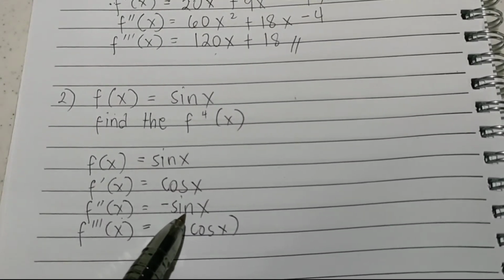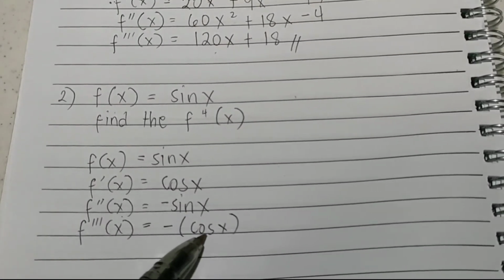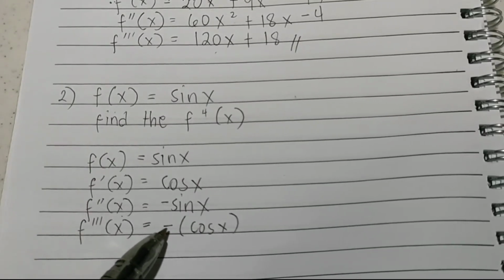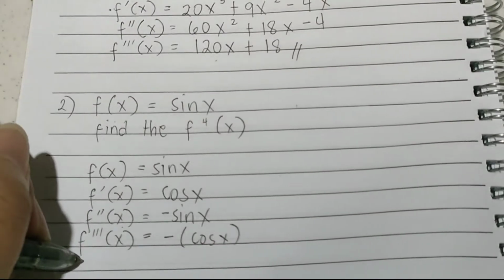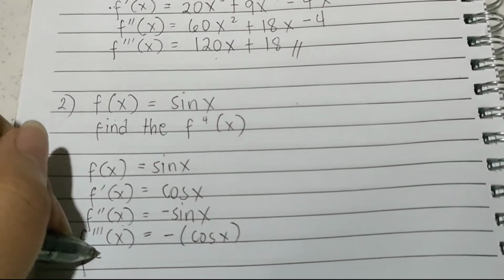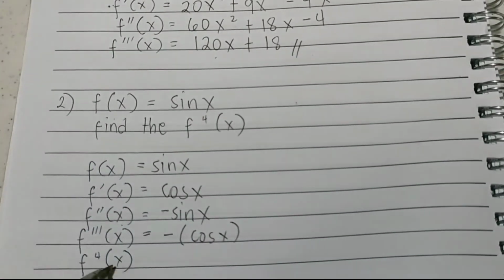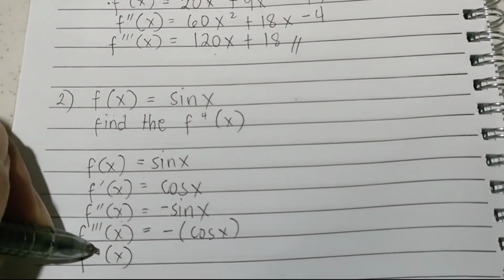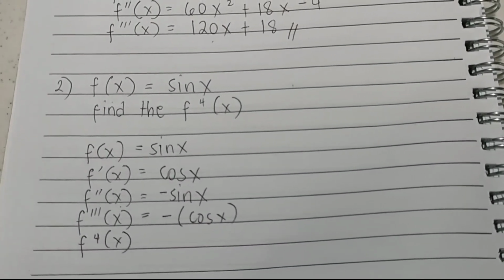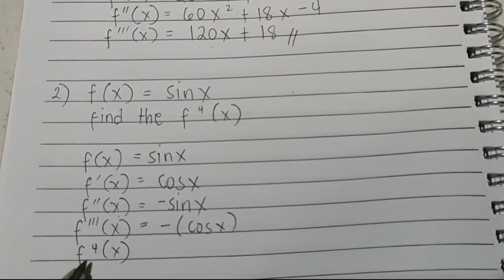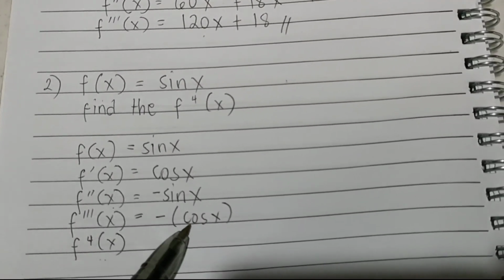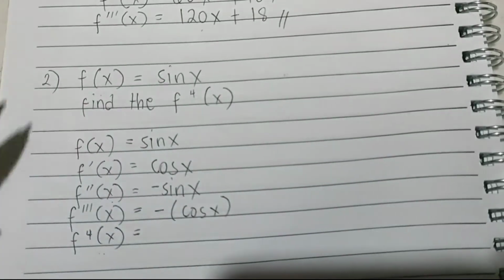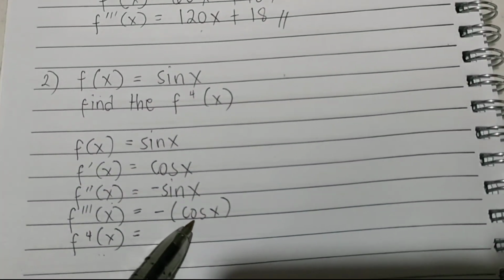Ano ba kinuha natin yung derivative? Derivative ni sin x, which is cosine x. So, labas yung negative. Next naman natin is the fourth order derivative. So, f raised to 4 of x, which is ito na yung hinahanap natin. The fourth order derivative of negative cosine x equals, so, kunin naman natin ang derivative ni cosine x.